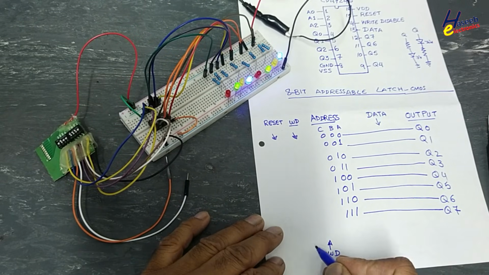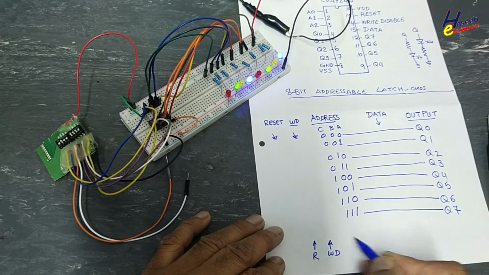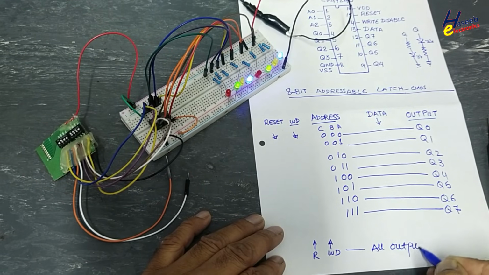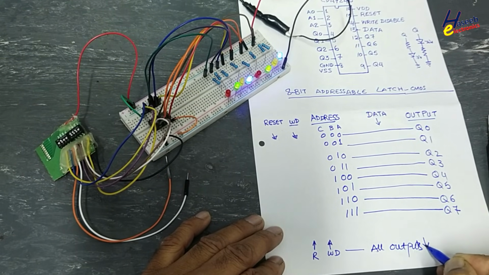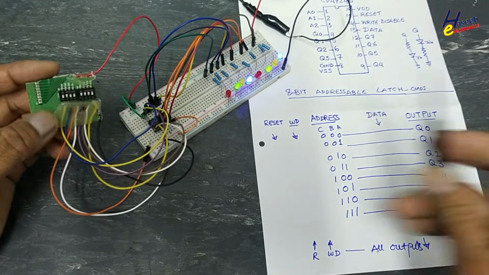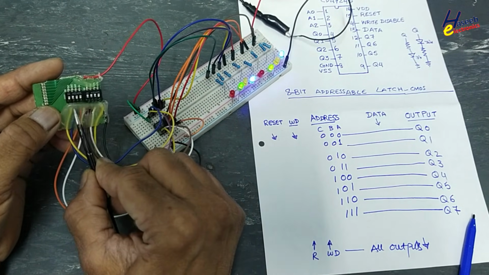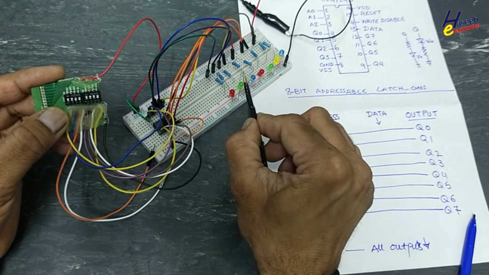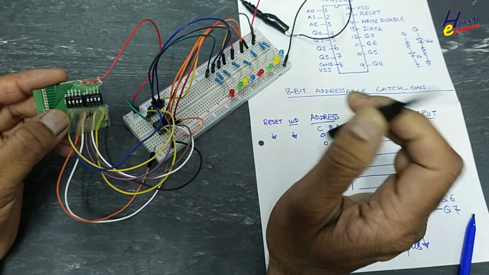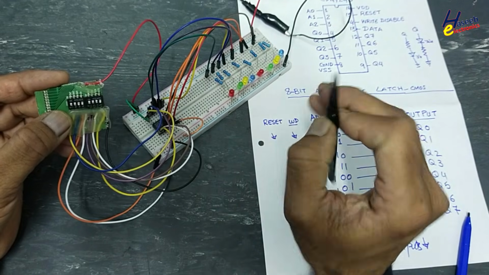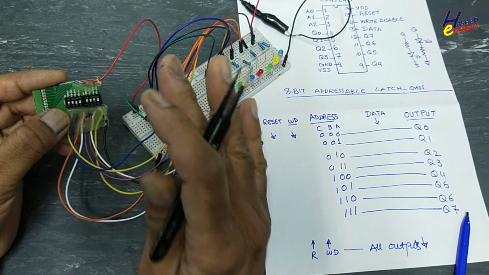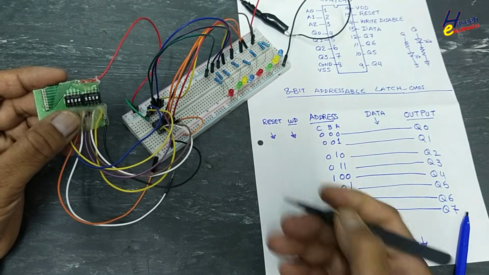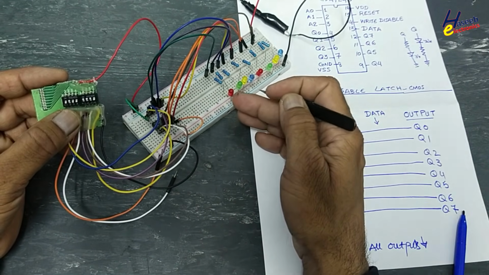When write disable is high and reset is high, all outputs will go to low condition. Write disable, this switch is high, reset high, all outputs low. This is now the reset position. To write data, reset must be low. If I want to write data, we will write from the last sequence.